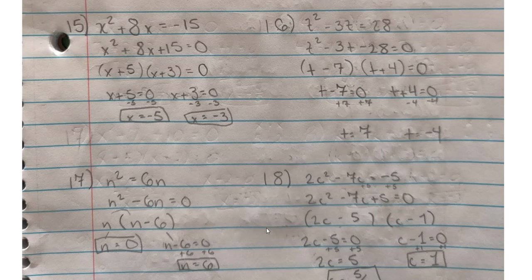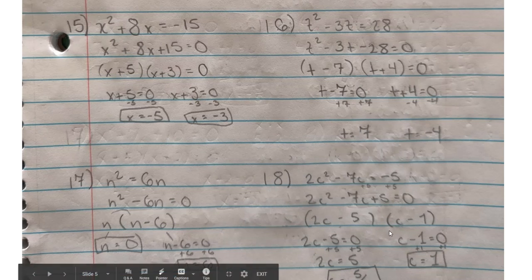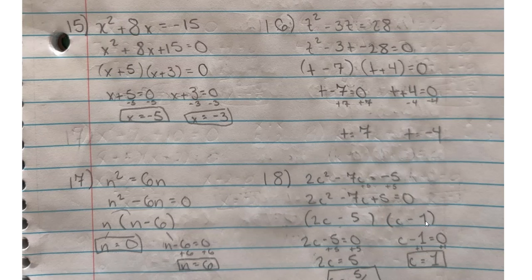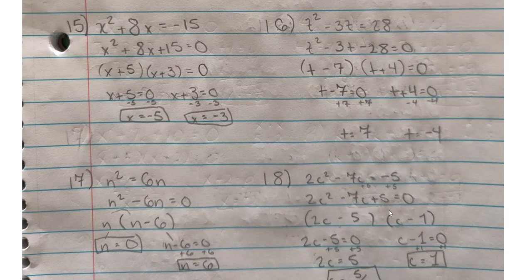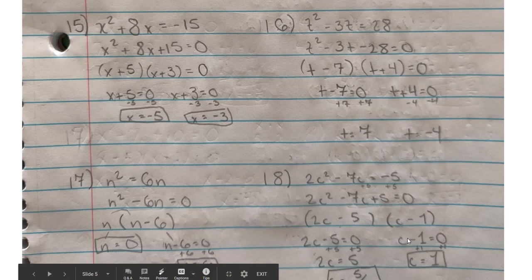18. Now we have a coefficient on c squared, so our a value is no longer 1. Remember that, standard form. In this case, it's 2. We've got our factors of 5 here. 2 times negative 1, awesome. Negative 5 times 1, that's negative 5. So that gives us our negative 7c. We knew both the signs are going to be negative because the final sign here is positive. Muy bien. Okay. Add 5 to both sides, divide by 2, done. Add 1 to both sides, done.